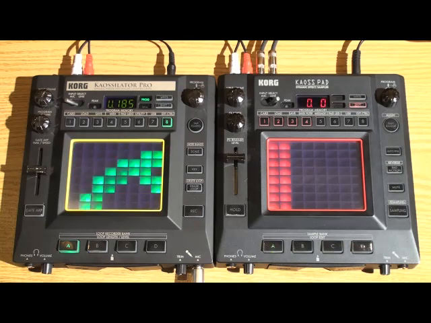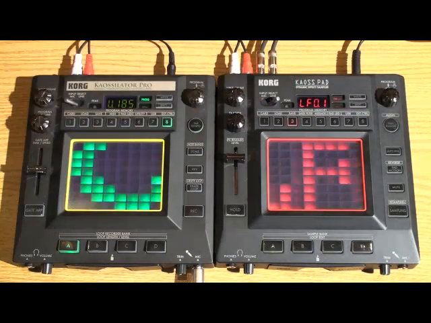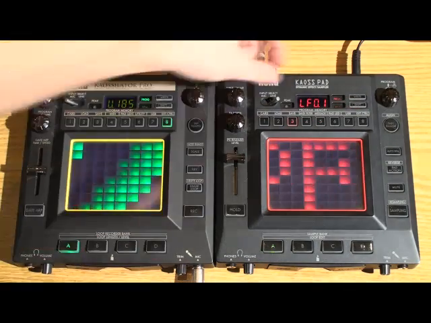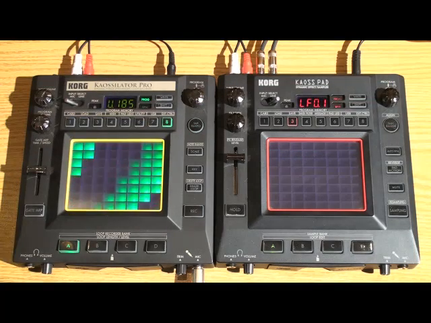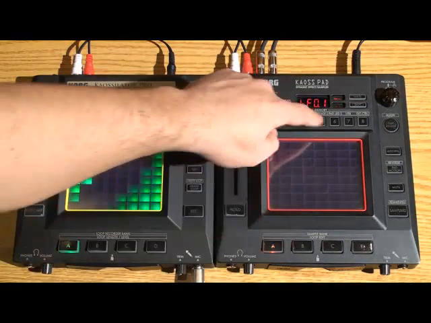And what you can also do is modify it using any of the effects. So all you have to do is, while it's playing, scroll through, find your favorite sounds, and tweak it using the built-in effects.